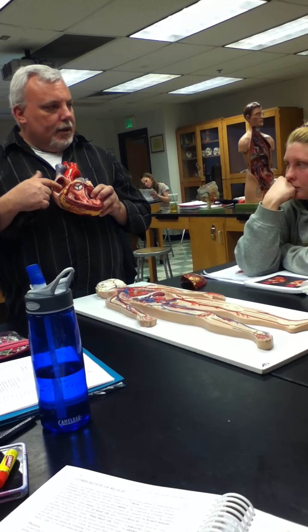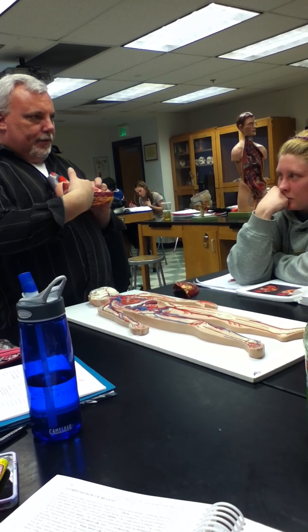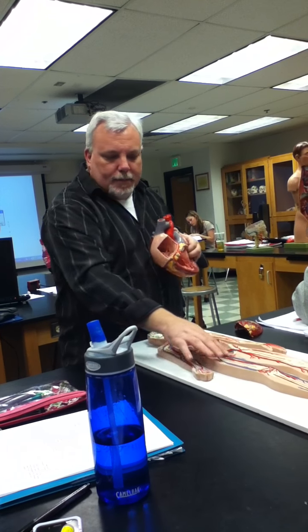What kind of blood is this? Oxygenated or deoxygenated? Deoxygenated. It's going to come up into my pulmonary semilunar valve, pulmonary trunk. Now, this is an artery going to my lungs, but it's blue, which is different from the arteries on the rest of the body because they're red. The reason why is because it's still deoxygenated.